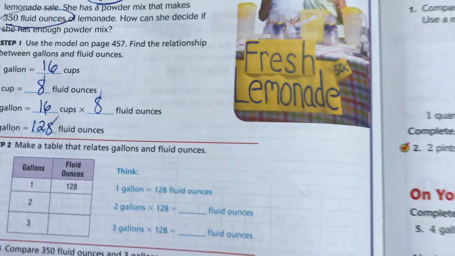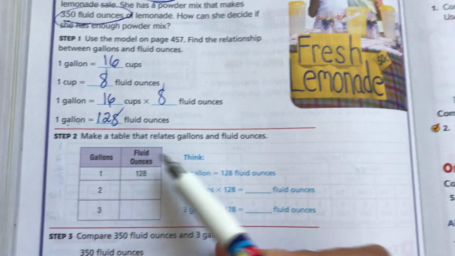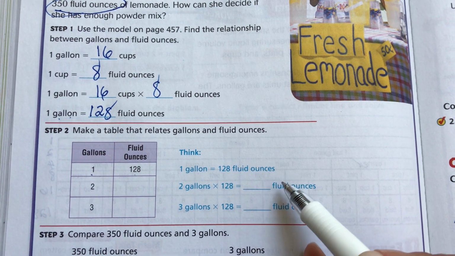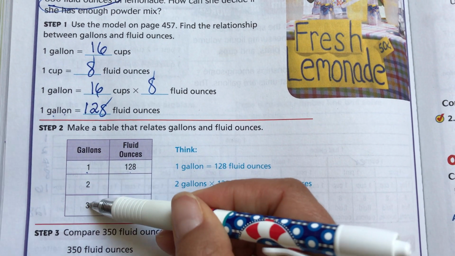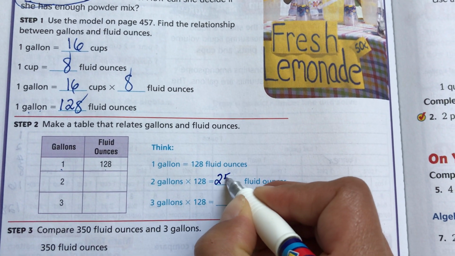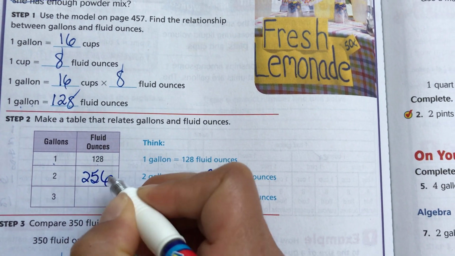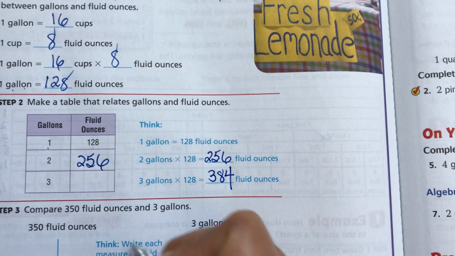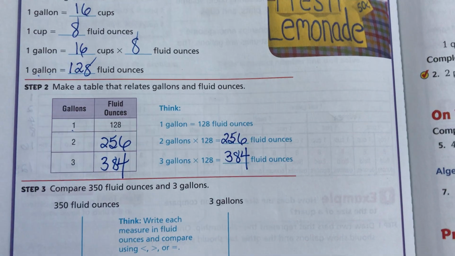If we say one gallon equals 128 fluid ounces, we can make a similar table again. One gallon equals 128 fluid ounces. Two gallons is 2 times 128. Remember, as we go up by one gallon, we're counting by 128s, which is an odd unit of measurement. I get that. So 2 times 128 is 256. 3 times 128 is 384 fluid ounces. We could continue on and on as far as we wanted.